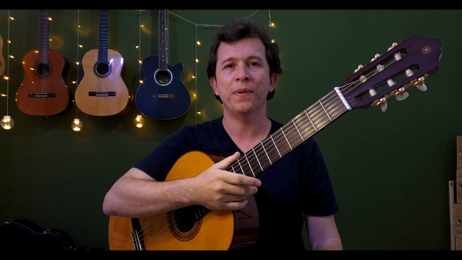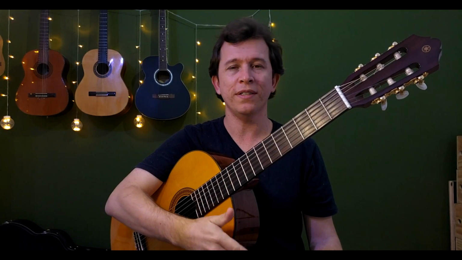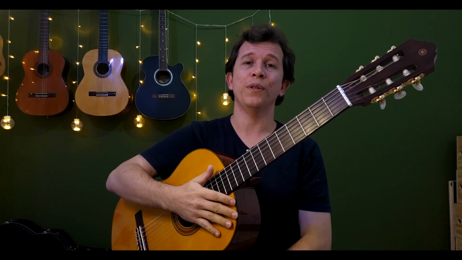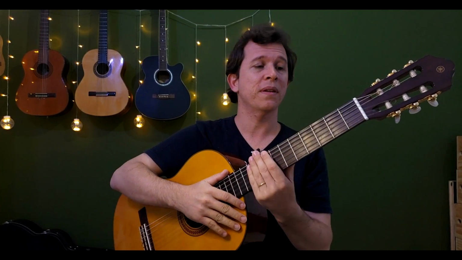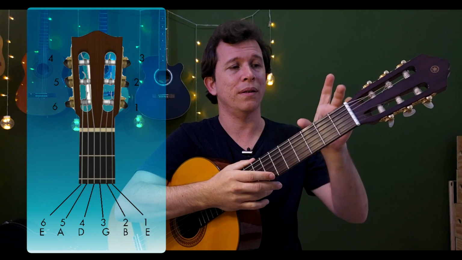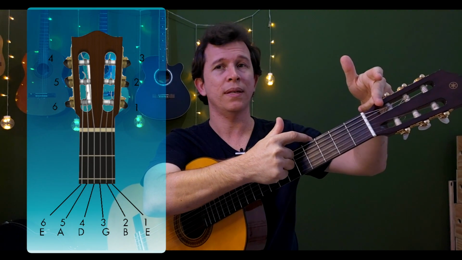Hello again. In this class, we're going to cover how you read the chord diagram and the rhythm. So let's start with the chord diagram. The chord diagram is a simple drawing of this part of the guitar, of the fretboard.